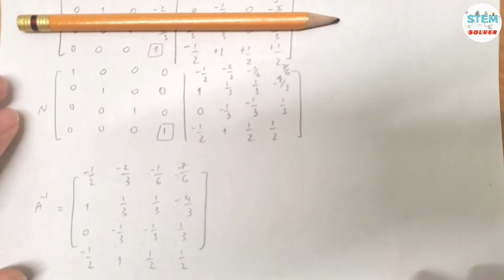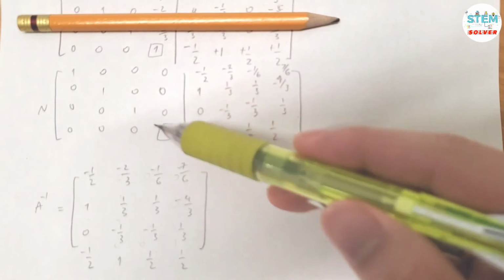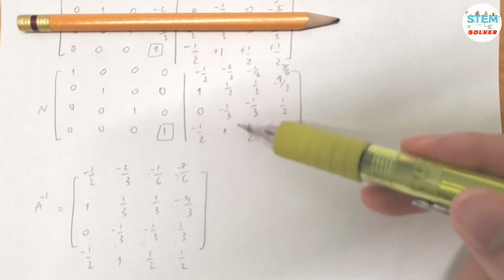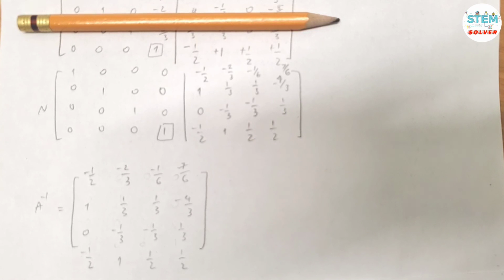Alright, so lastly, you got diagonal line of 1, the base matrix equal this, so the right side is your A inverse.